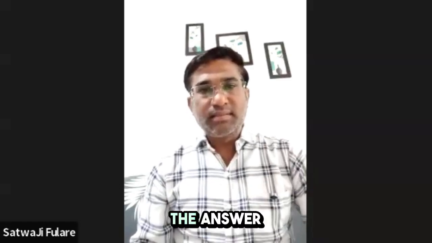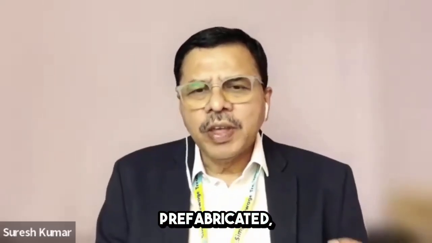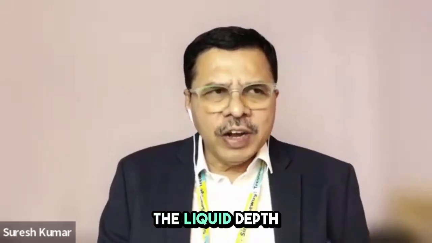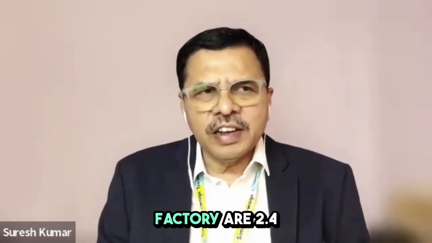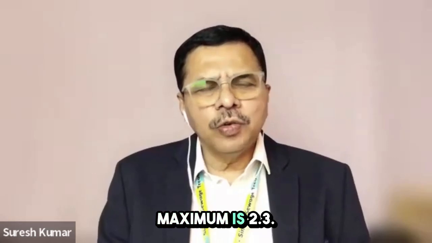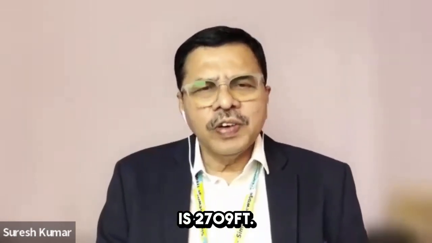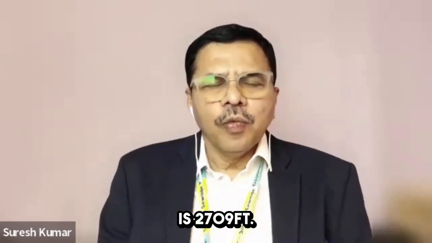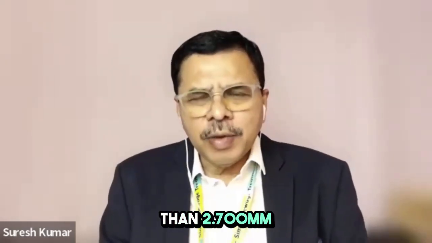The answer here is whenever we are doing something in prefabricated, there is a constraint called liquid depth. In our largest tank, that is the tanks that we make in our factory, they are 2.4 meters diameter, and the liquid depth maximum is 2.3. And the tank height maximum is 2700 mm, 9 feet. Why we are restricting there is anything larger than 2700 mm cannot be transported in India.